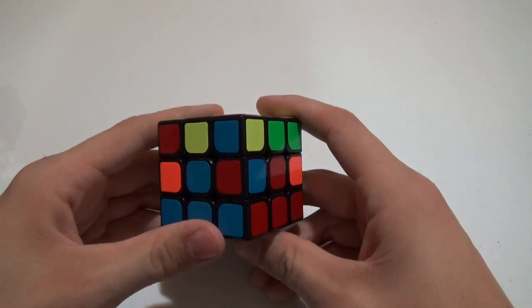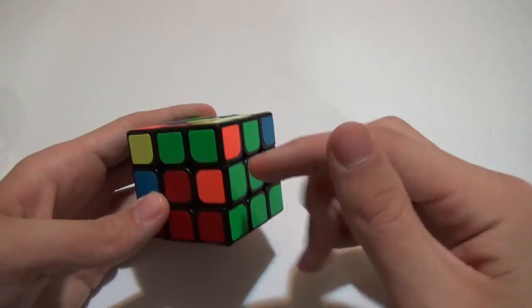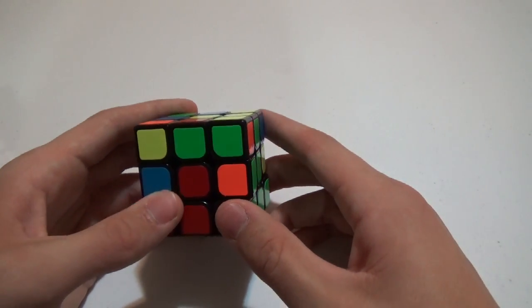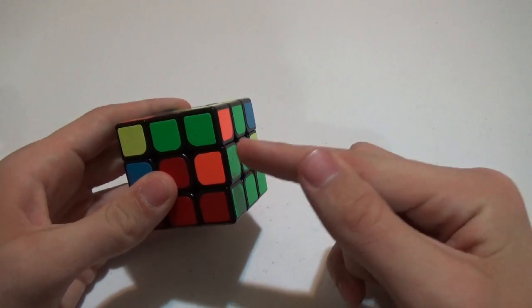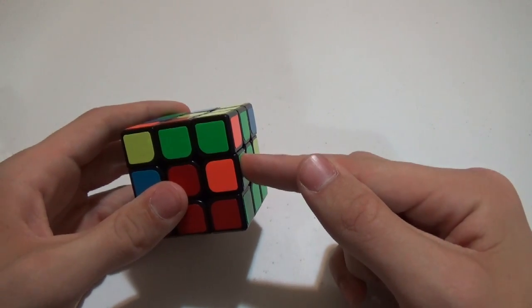The first case is in the middle layer, but spun incorrectly, like this one, or in the wrong spot, like this one. What you need to do is hold the cube so that the edge piece you're focusing on is on the right in the middle layer, and then perform this turn sequence.